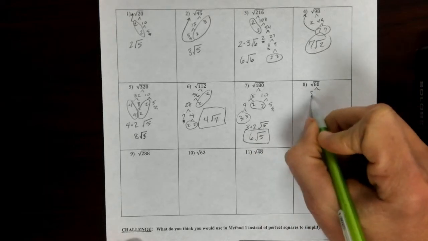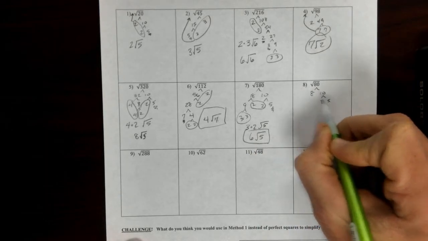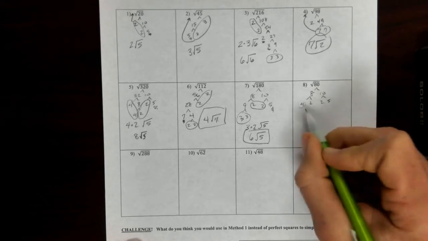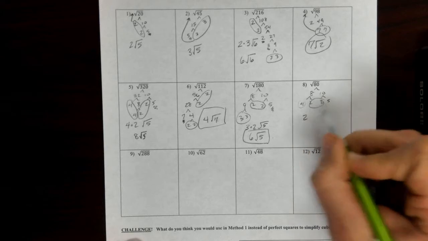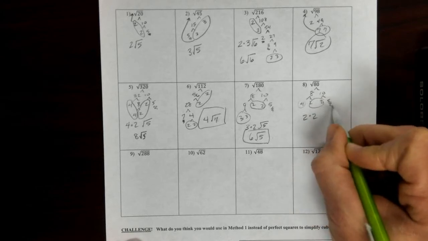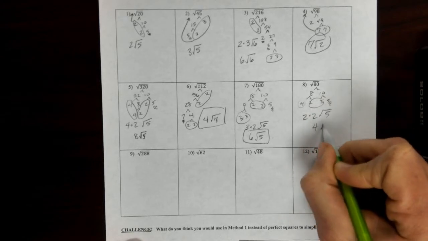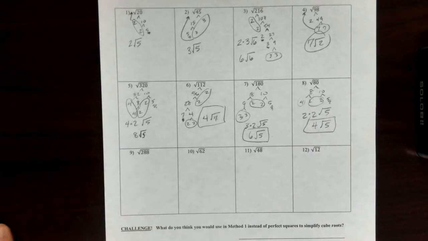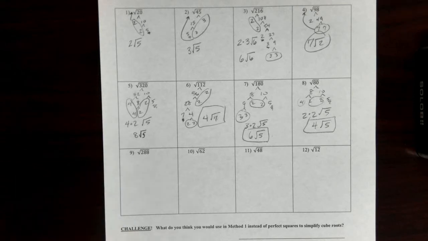Same thing here with 80: 8 and 10, 2 and 5, 4 and 2. We know 4 is a perfect square, so 2. We know these pairs come outside. Another 2. Underneath we've got 5. So this becomes 4 square roots of 5. Now, okay, that's fine. We can keep going.